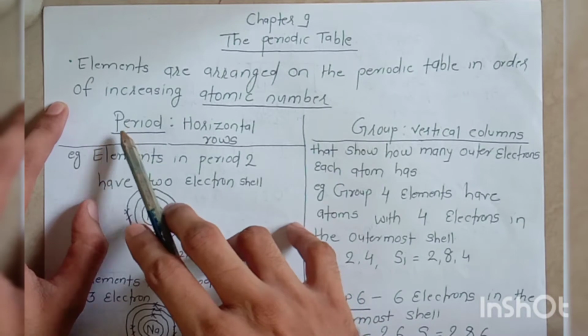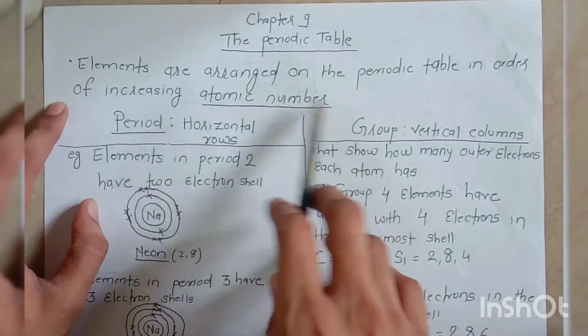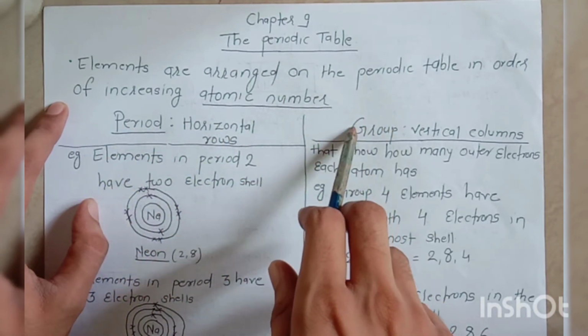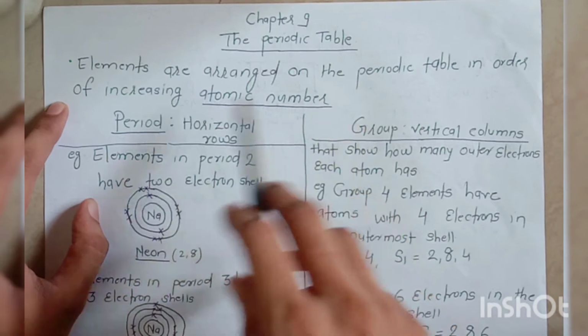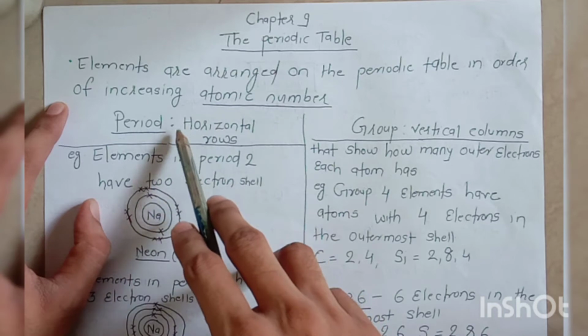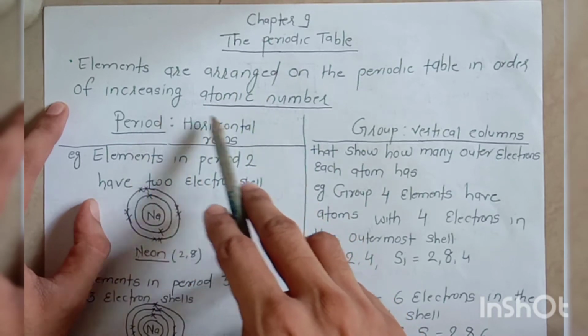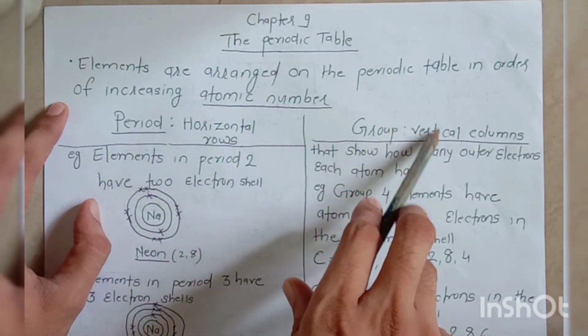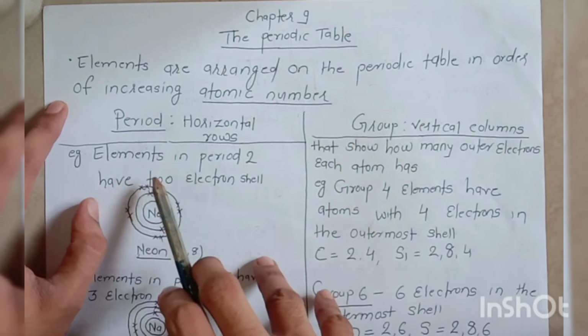So what is a group and what is a period? In the periodic table there are 18 groups and 7 periods. Periods we call horizontal rows. Horizontal rows are periods and vertical columns are called groups.